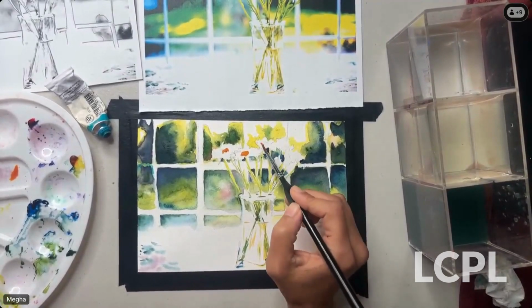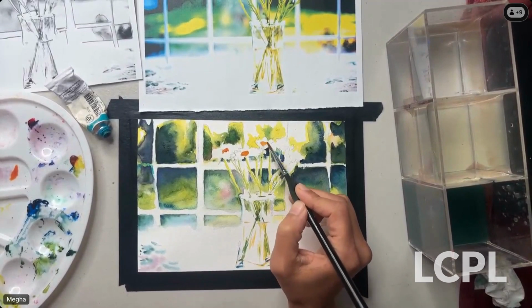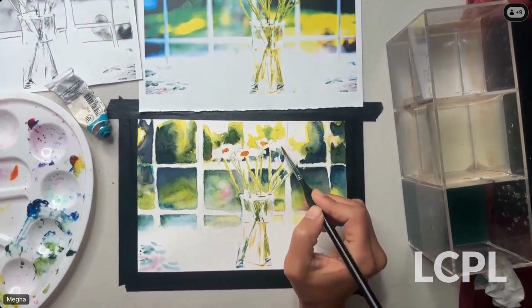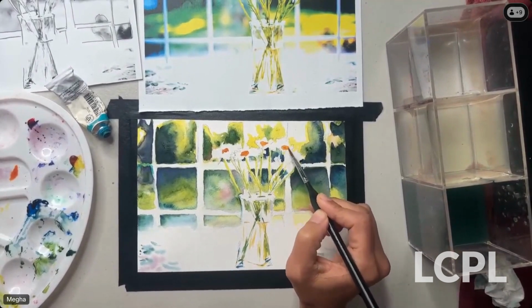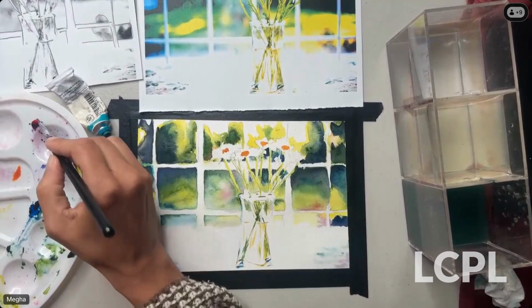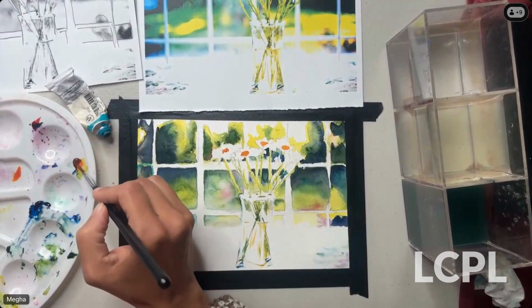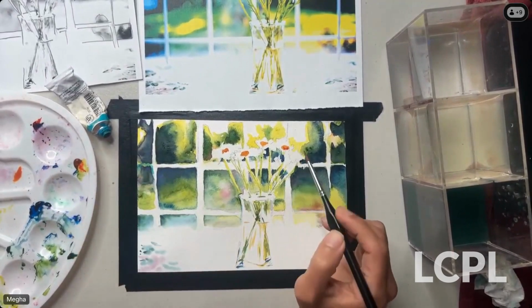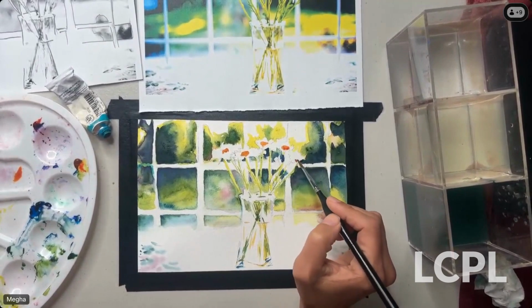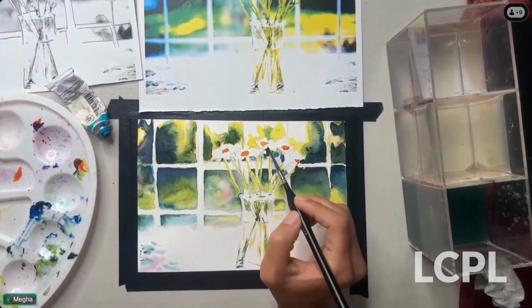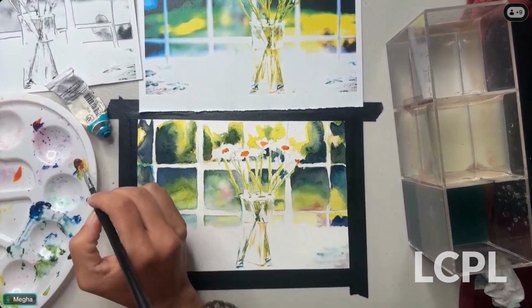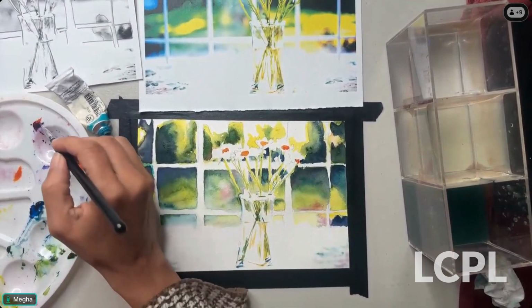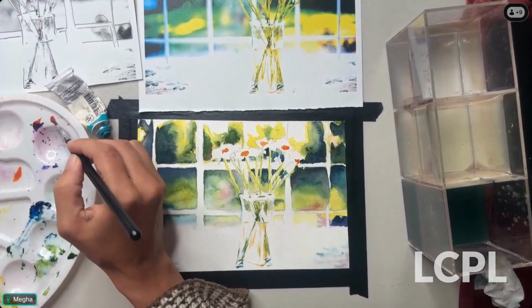Just look at the shape here. That's all. Same. And in the top, I'm going to take the same yellow and the same red, but in the darker combination.